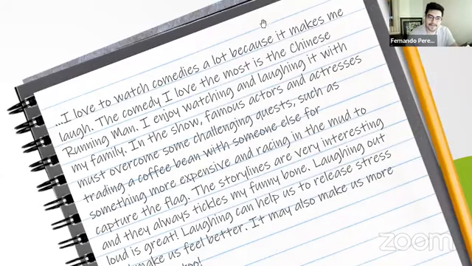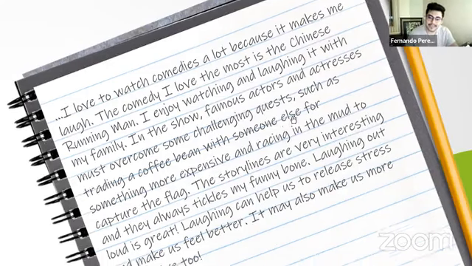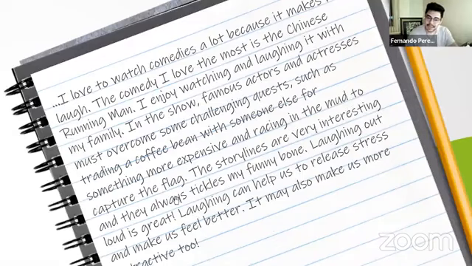All right. In the show, famous actors and actresses must overcome some challenging quests. Challenging is similar to difficult, and quests is similar to adventure. Difficult adventure, challenging quests. Such as trading a coffee bean with someone else for something more expensive, and racing in the mud to capture the flag.